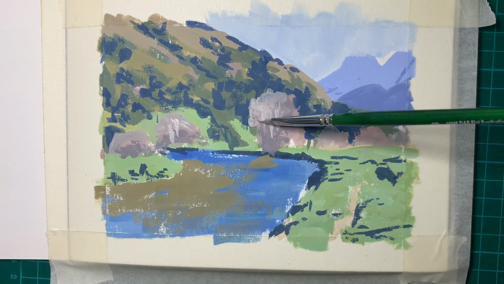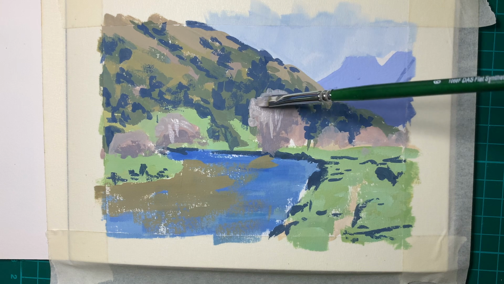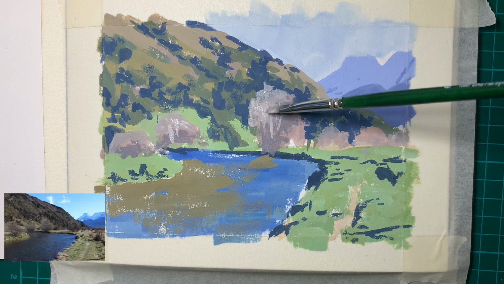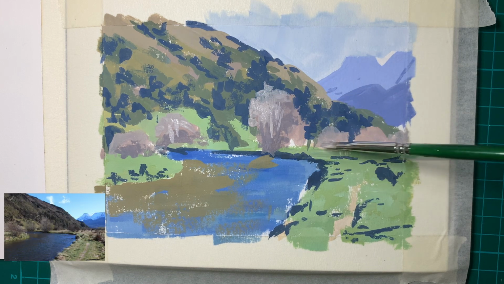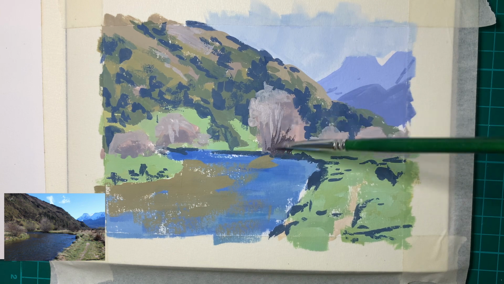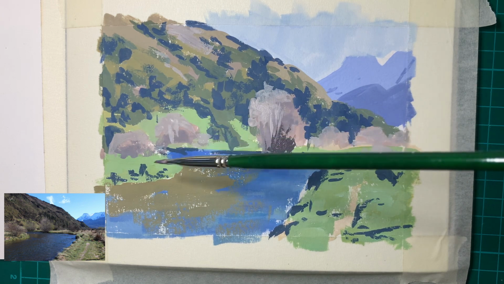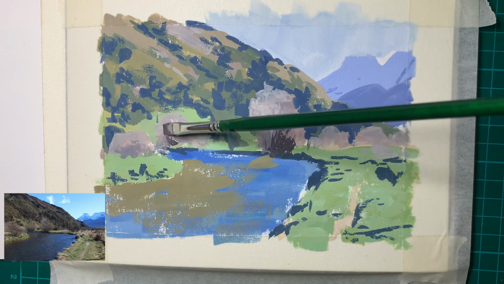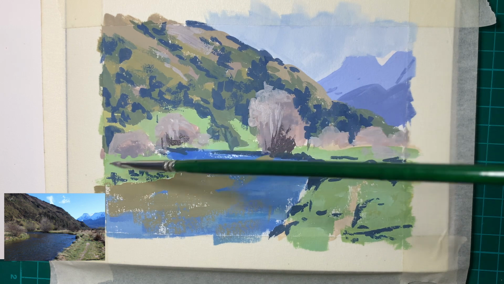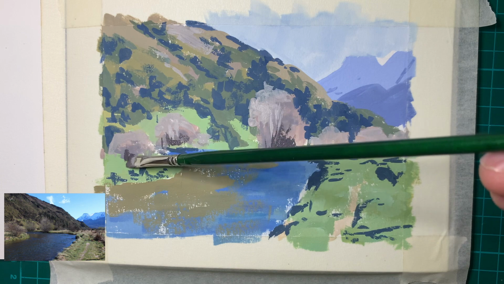These are a great go-to colour combination for painting things such as shadows, cloud shadows, mountain shadows, rocks, and trees as well. In this case I've just added more burnt sienna into my mix. I'm also painting the suggestion of main stems and branches as well.